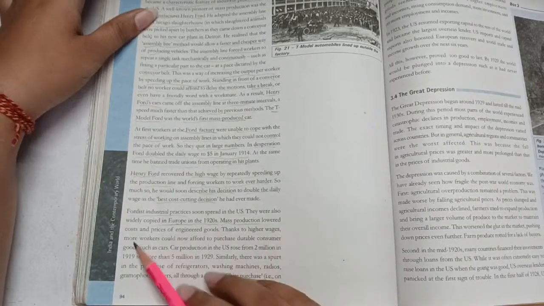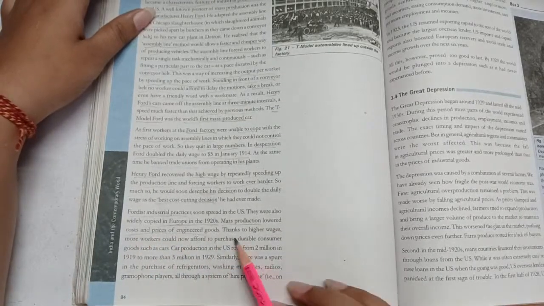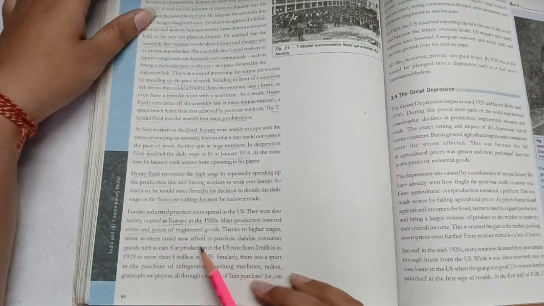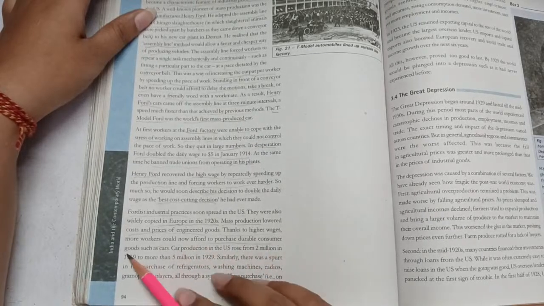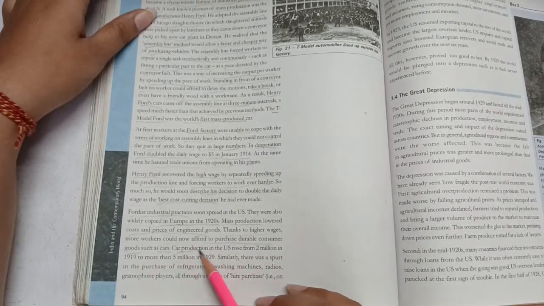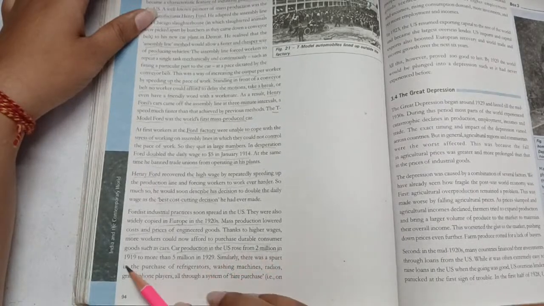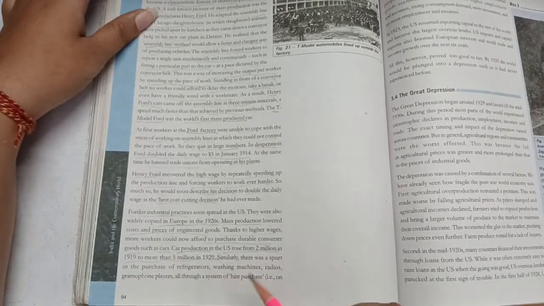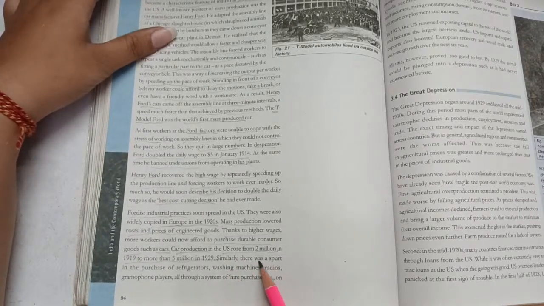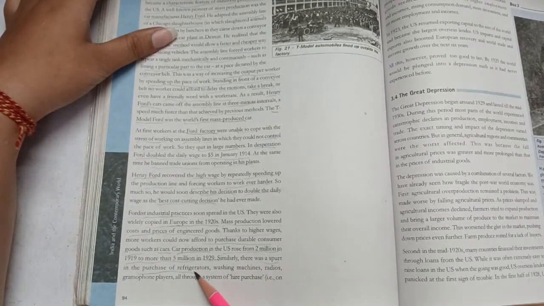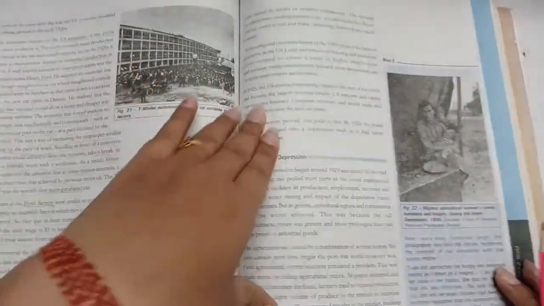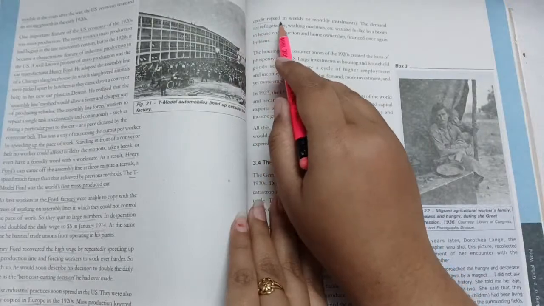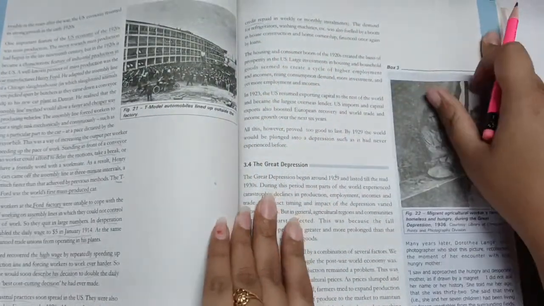Mass production lowered costs and prices of engineered goods. Thanks to higher wages, more workers could now afford to purchase durable consumer goods such as cars. Car production in the US rose from 2 million in 1919 to more than 5 million in 1929. Similarly, there was a spurt in the purchase of refrigerators, washing machines, radios, gramophone players, all through a system of hire purchase, that means on credit repaid in weekly or monthly installments.